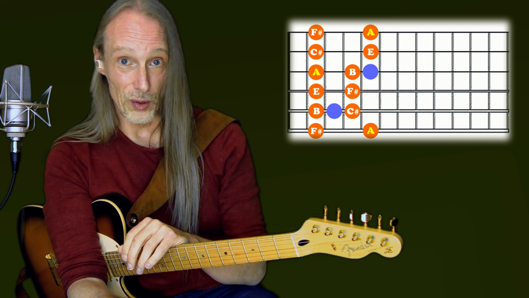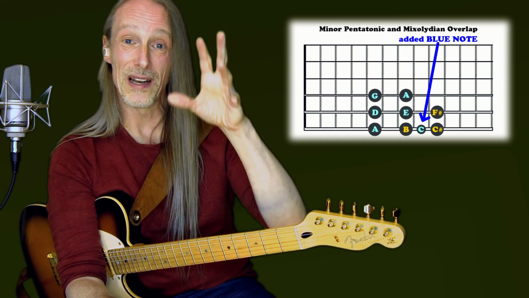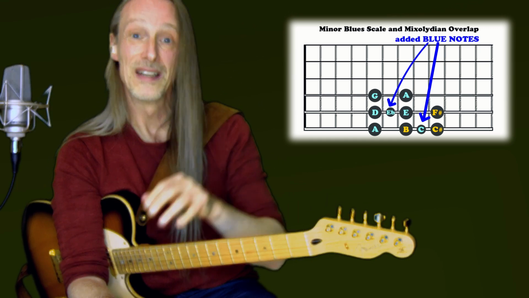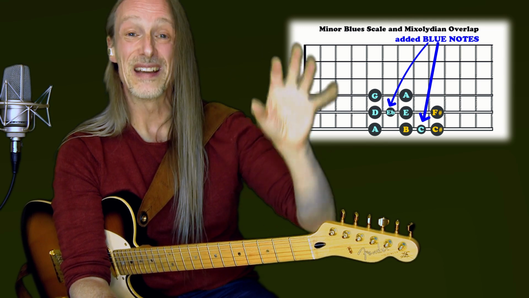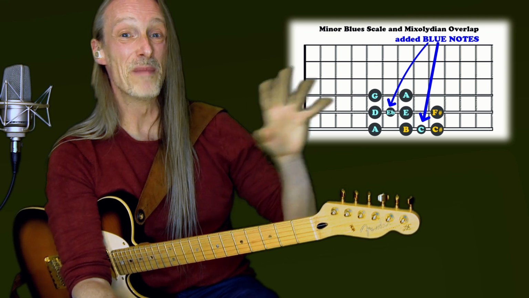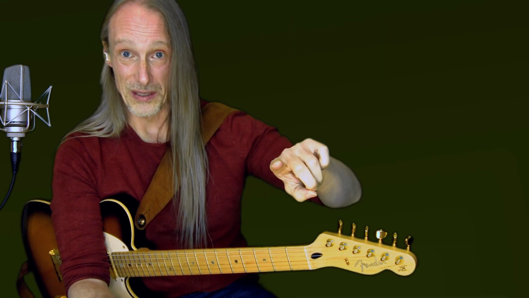And also I showed you that you can play the minor pentatonic as well as the minor blues shape scale in a major context, in a dominant 7 context, which is represented in the Mixolydian mode, for example. It doesn't work the other way around.